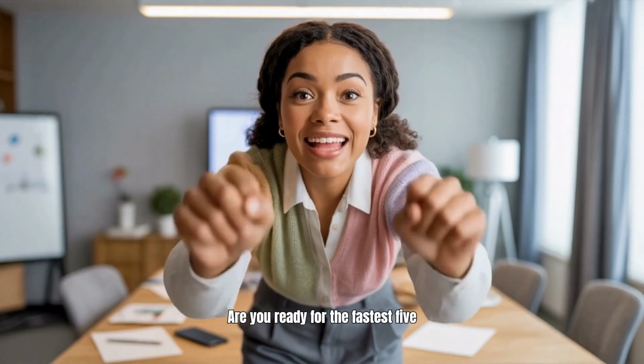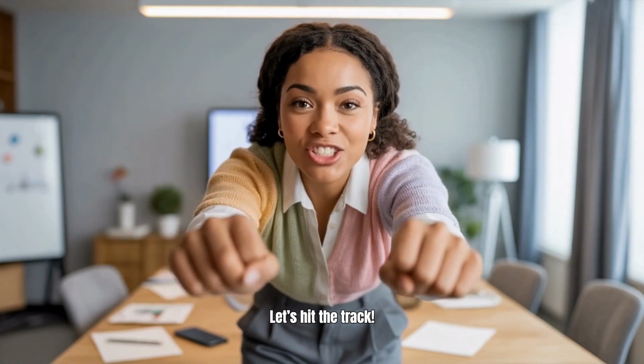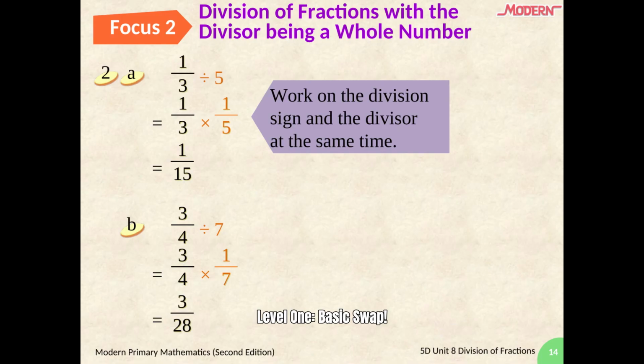Are you ready for the fastest 5 minutes in math? Let's hit the track. Level 1. Basic swap. Look at slide 14. 1/3 divided by 5. Here's the pit stop move. 1/3 stays the same, ÷ becomes x, and 5 flips to 1/5. 1/3 times 1/5 is 1/15.